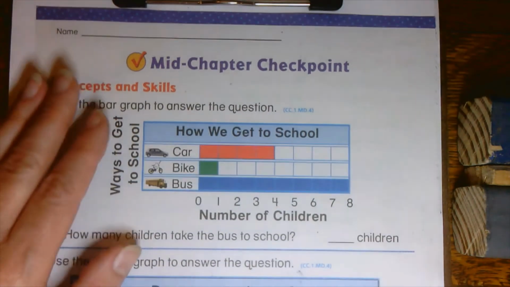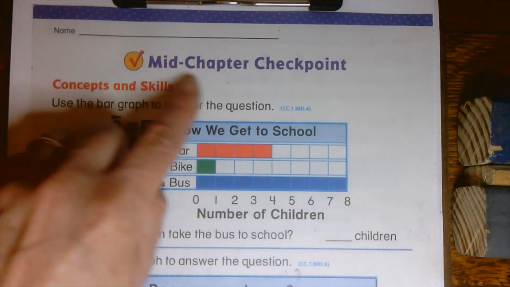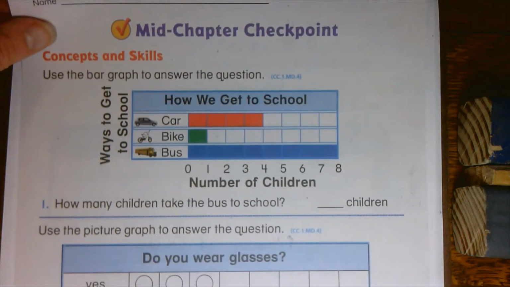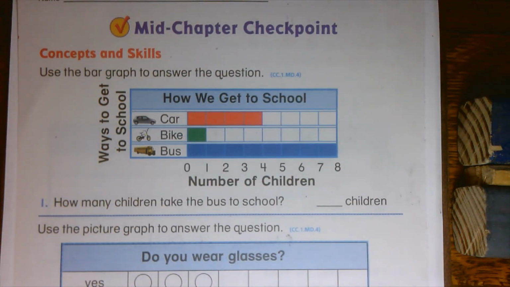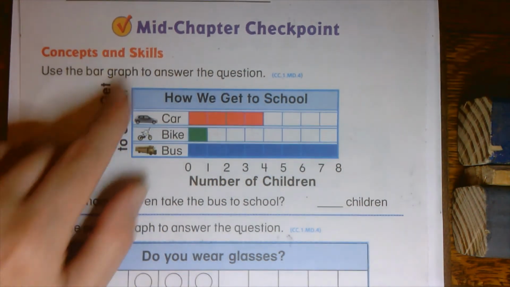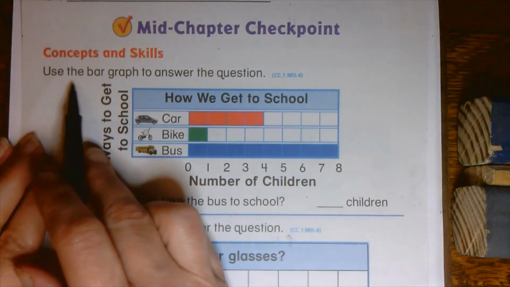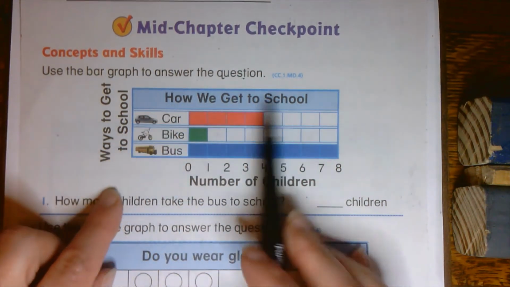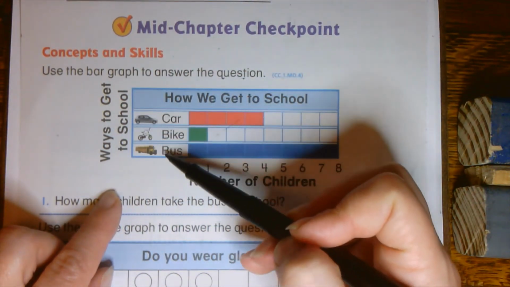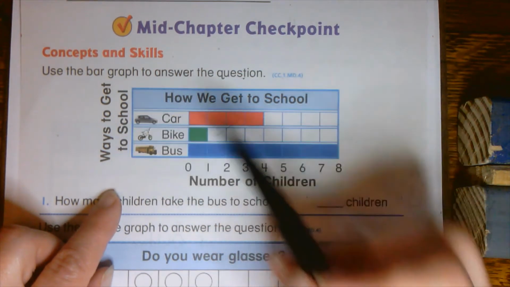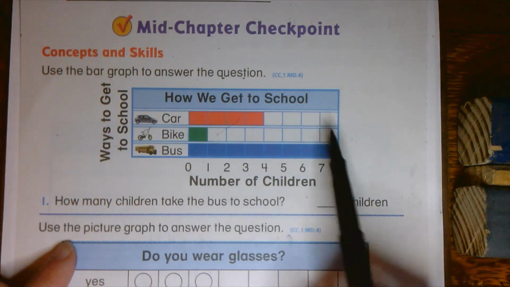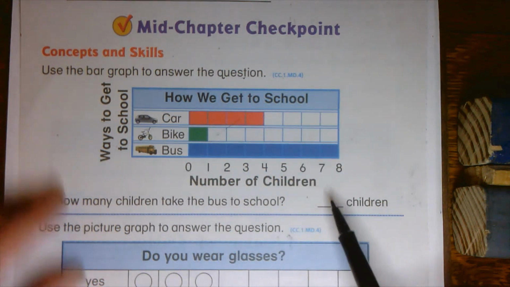All right, last page is a mid-chapter checkpoint. So not a performance assessment, but instead, this is kind of like the little mini test in the middle for us to know that we're doing this. Use the bar graph to answer the question. Do you see the title, How We Get to School? Right here shows you what these items are, ways to get to school, and down here, number of children. So you can read the bar graph. How many children take the bus to school? Well, you know how to read that bar graph and know how many and write the number right here.